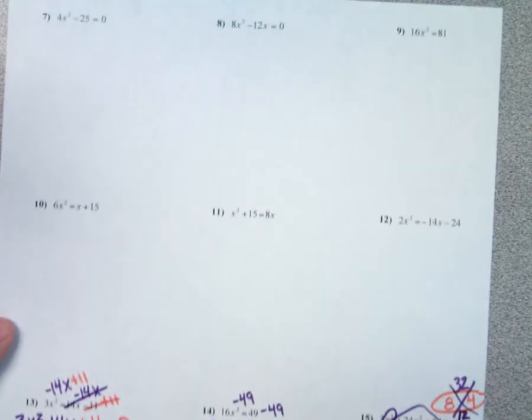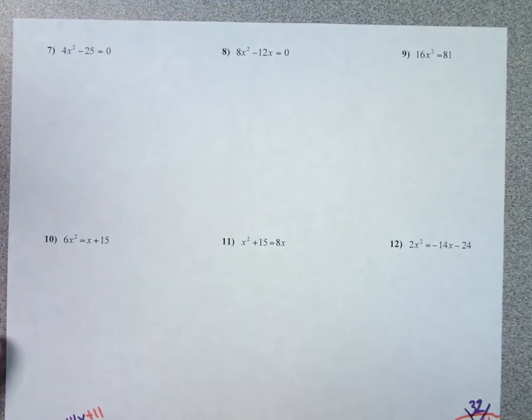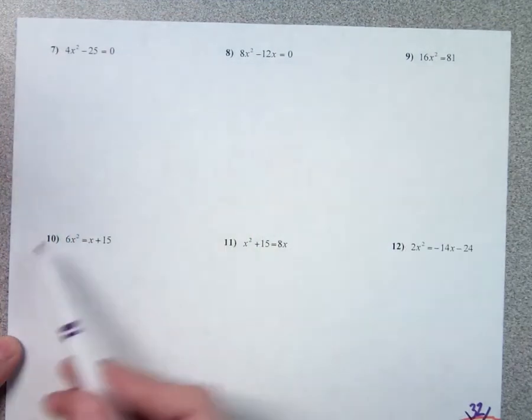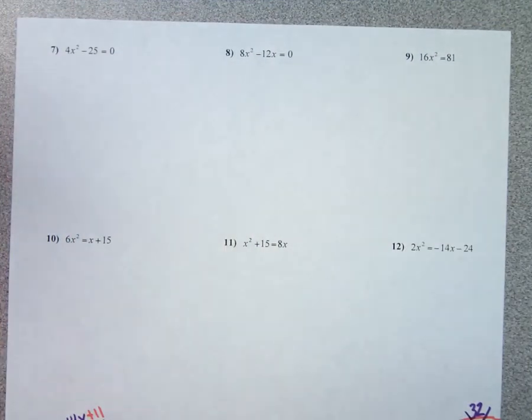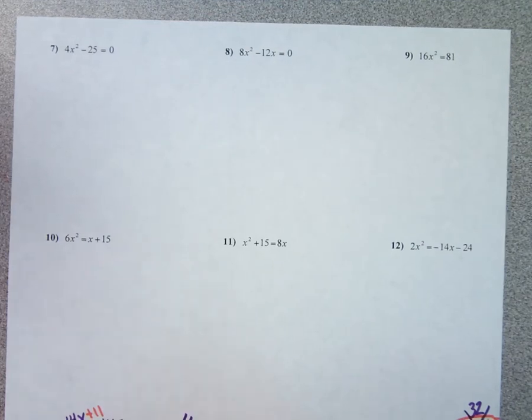Okay, for your homework, I want you guys to do the 7 through 12 section. So you've got these 3 and these 3, and you've got the rest of class to work on that. Thank you.